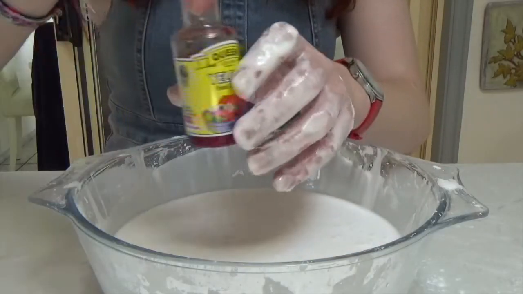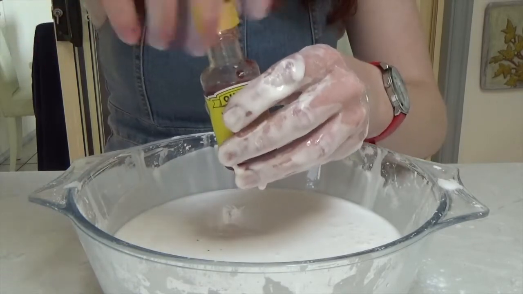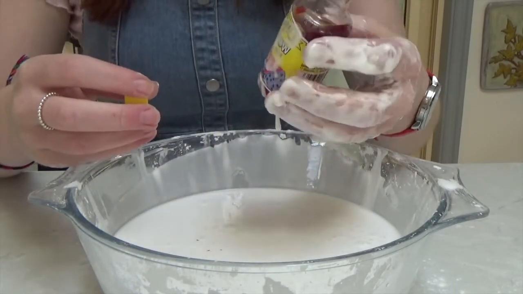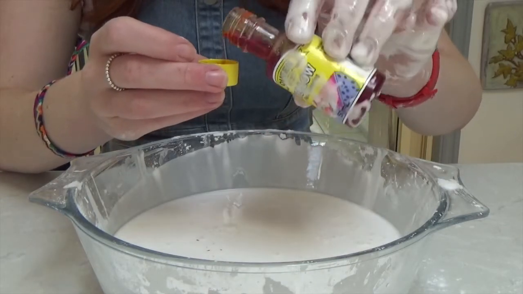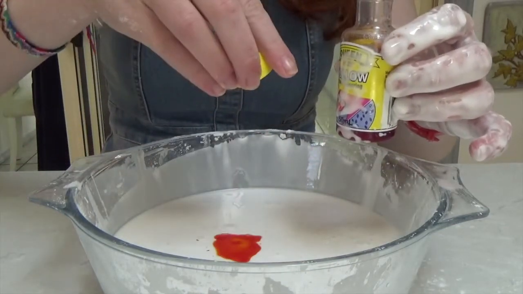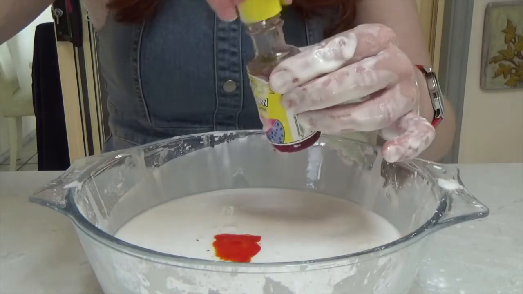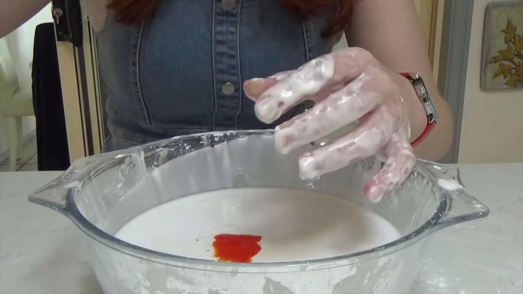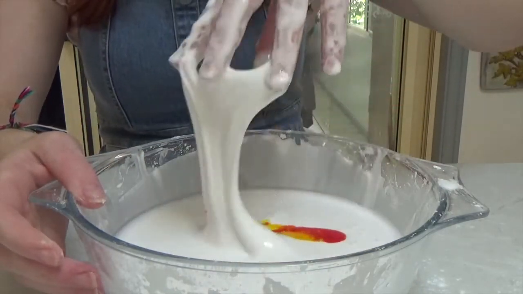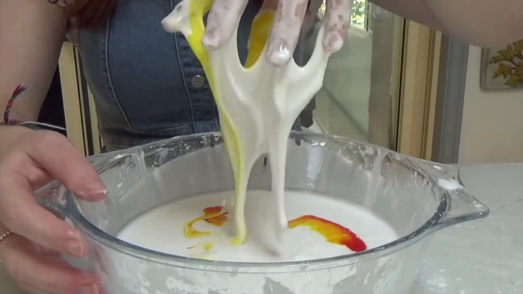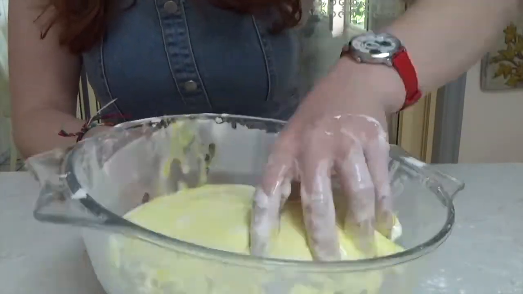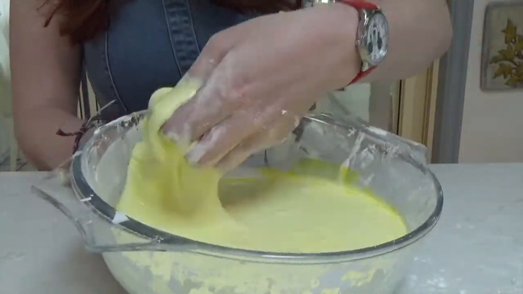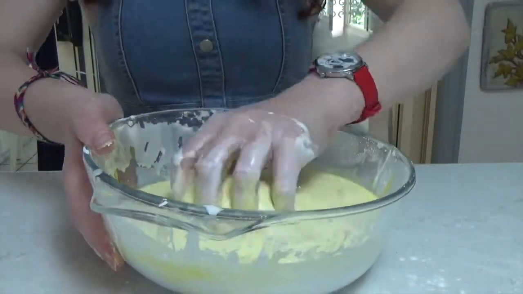We're going to add a few drops of food colouring, just for some fun. Everything's better with a little bit of colour. As I'm mixing it around, you can see that it's kind of putting up a fight. This substance, while it looks runny, is actually quite difficult to manoeuvre.